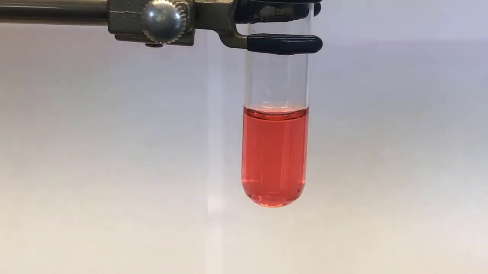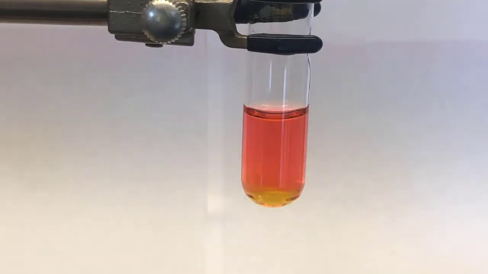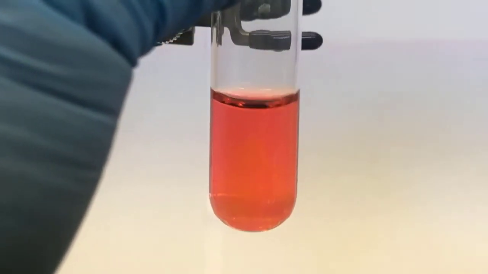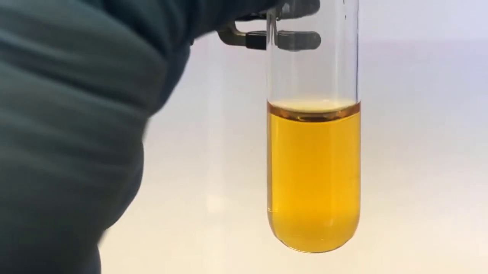And then we're going to add 4 drops of the 6 molar sodium hydroxide. That's 1, 2, 3, 4.